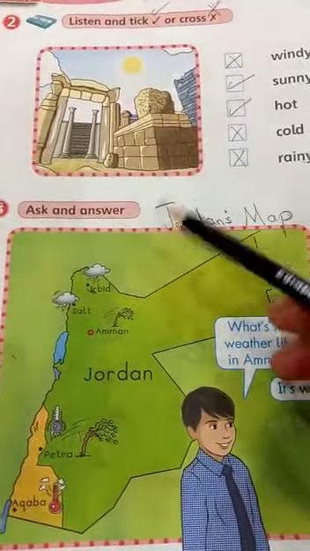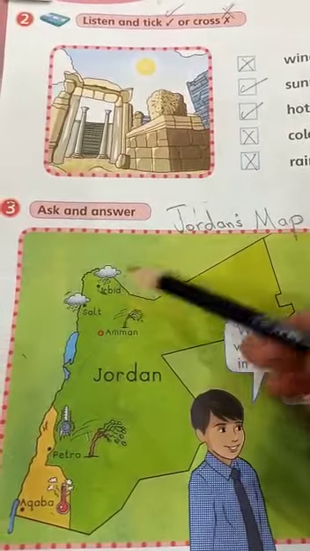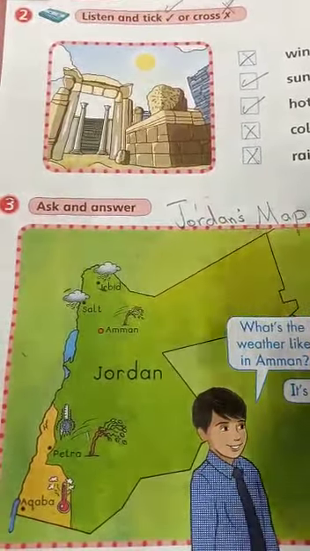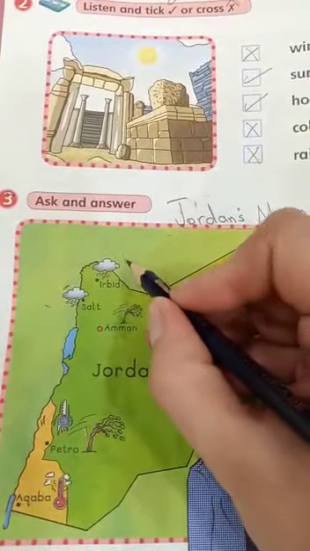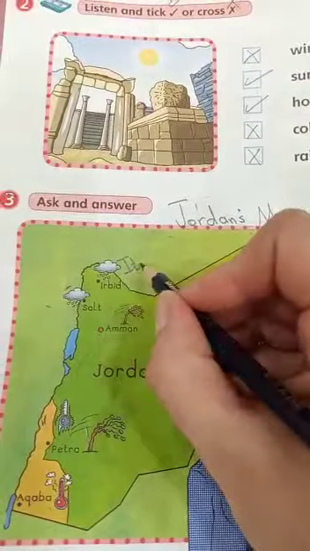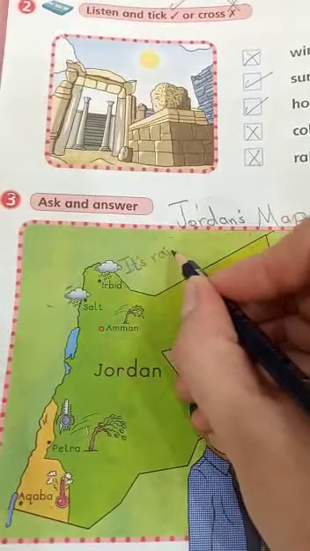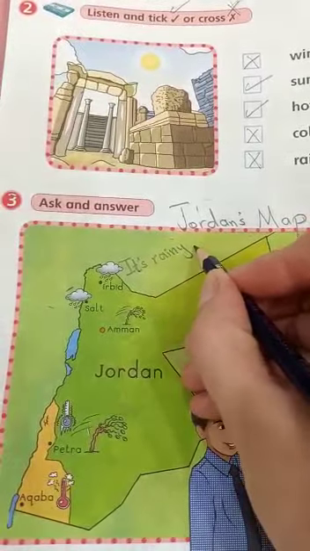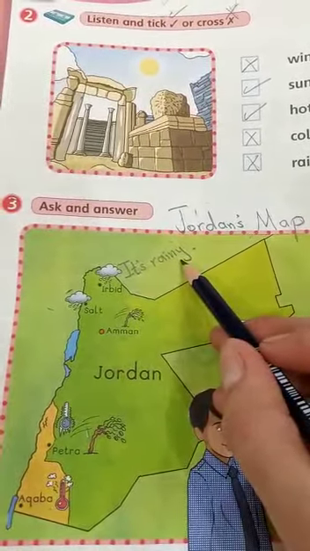So look at Irbid. What's the weather like in Irbid? Is it hot? No, it isn't. What's the weather like in Irbid? It's what? It's rainy. Okay? It is rainy.